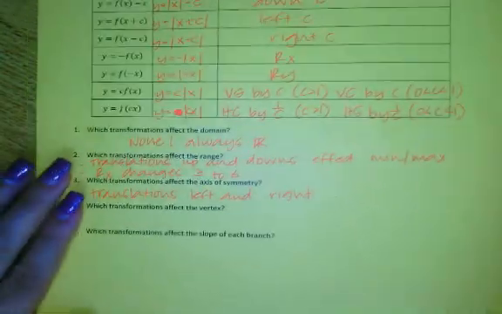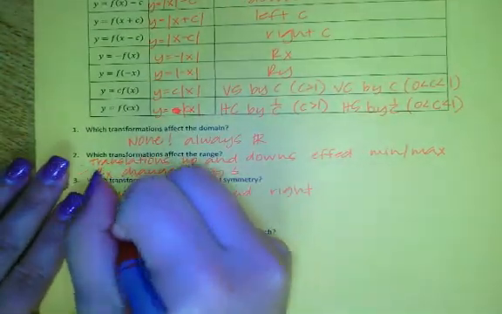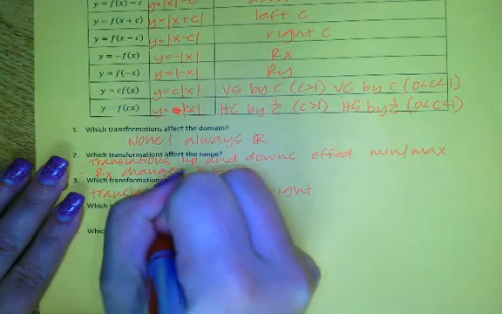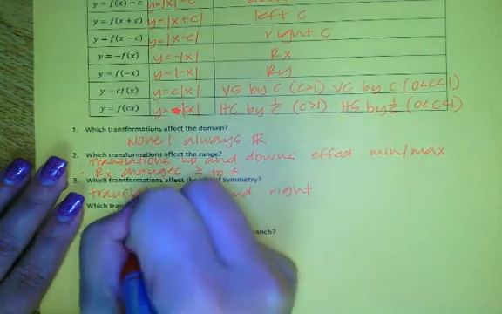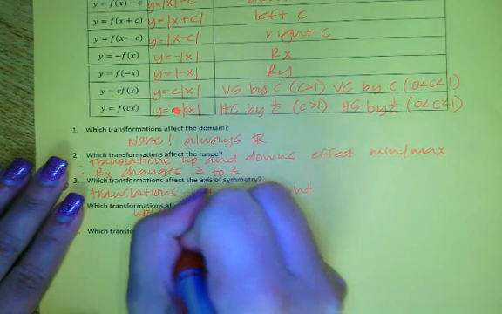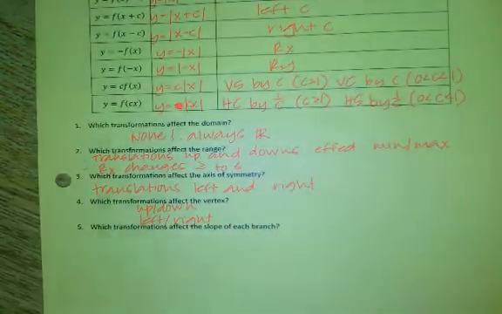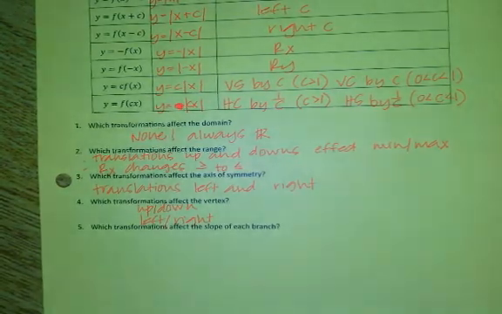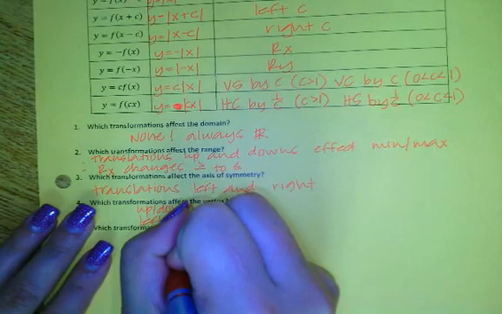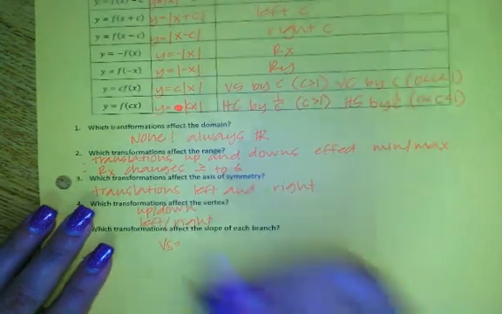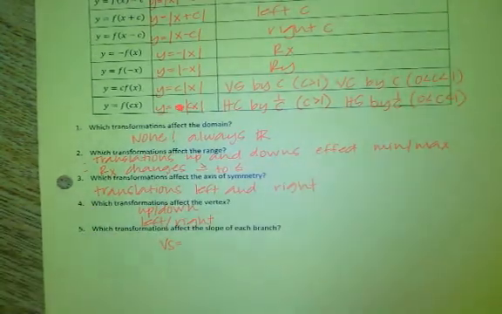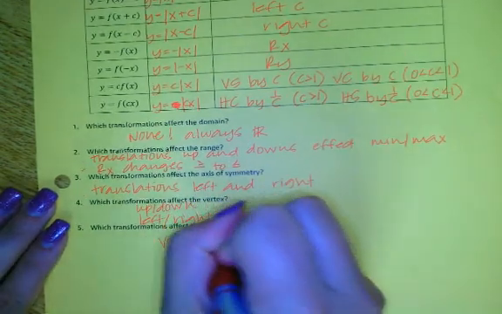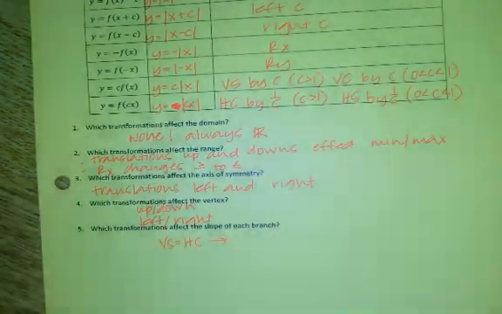Okay, which transformations affect the vertex? Very good. So up and down and left and right. So all of your transformations. Okay, which transformations affect the slope of each branch? Very good. So vertical stretches were equivalent to what? Horizontal compression. And what did that image look like? Did our slopes get bigger or smaller?